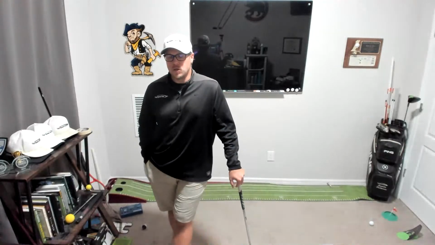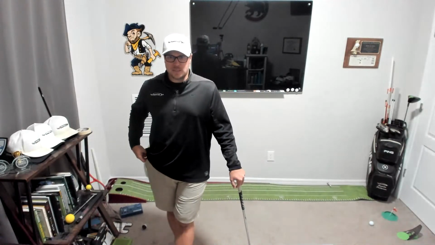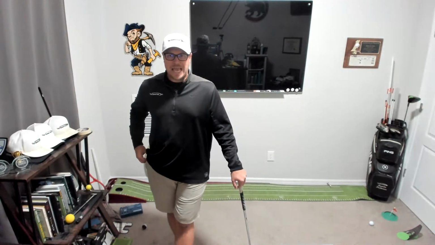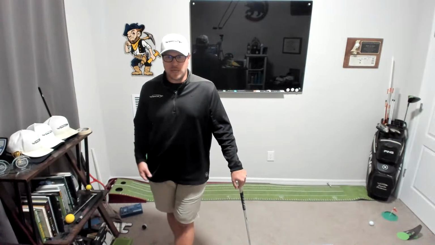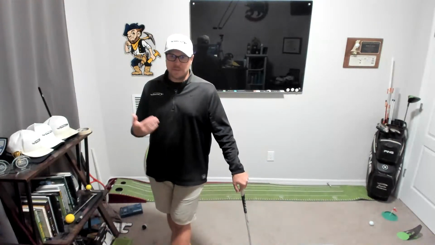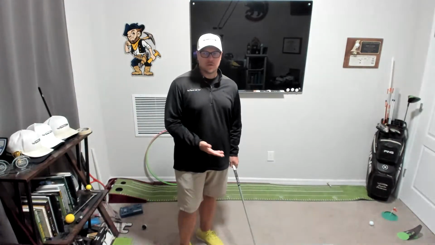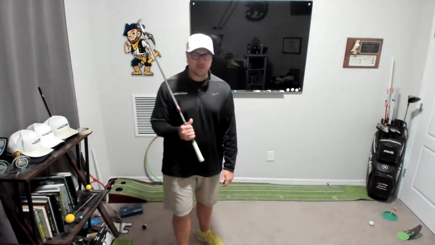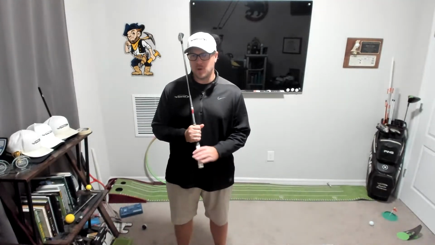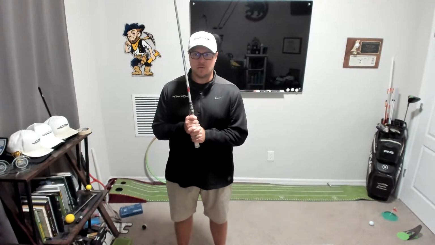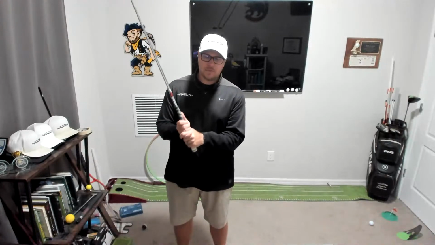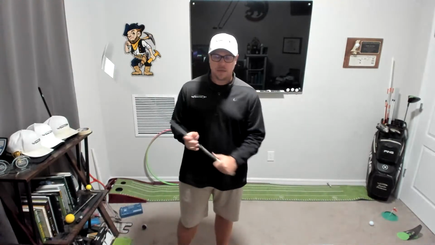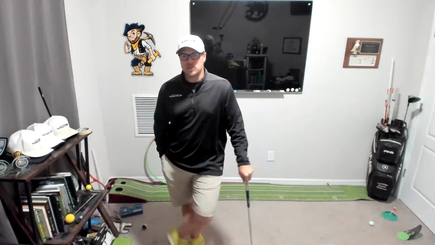Yes, a faster backswing can lead to a faster downswing, all things equal, but that's not usually how it works, right? A lot of times you bring the club back faster, you're not necessarily going to bring it back to the same position, because the club's going to have more momentum. In moving faster, you may bring the club back in a different way or something like that.